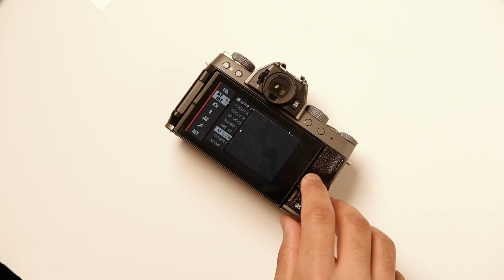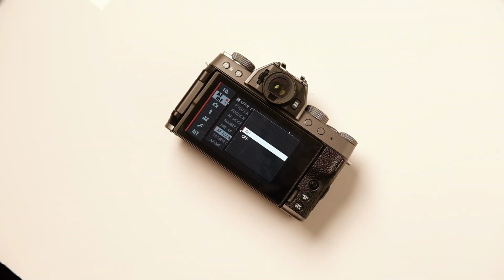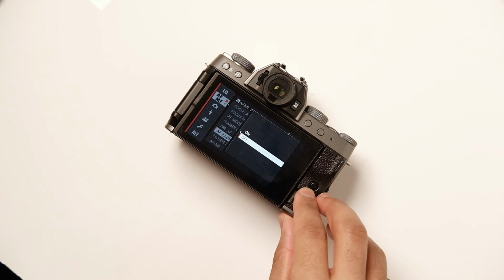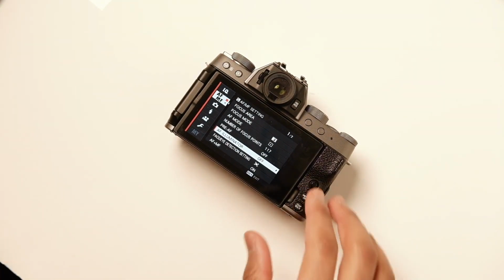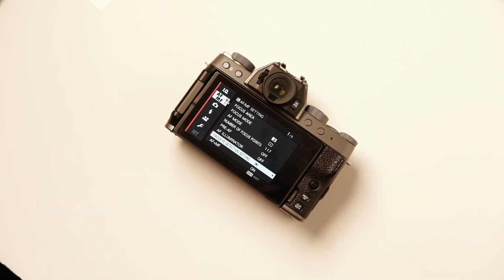Your AF illuminator is going to determine whether you want the autofocus illuminator to be on or off. The AF illuminator basically puts out a little bit of light that helps you focus in low light situations. You could use a phone for that situation as well, but the AF illuminator just works in conjunction with the camera to be able to focus just very briefly.